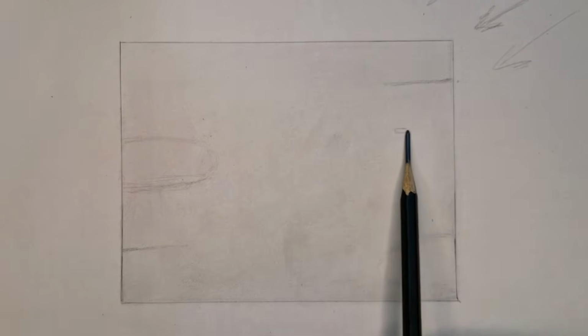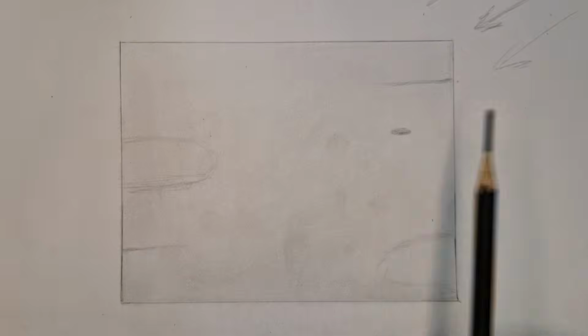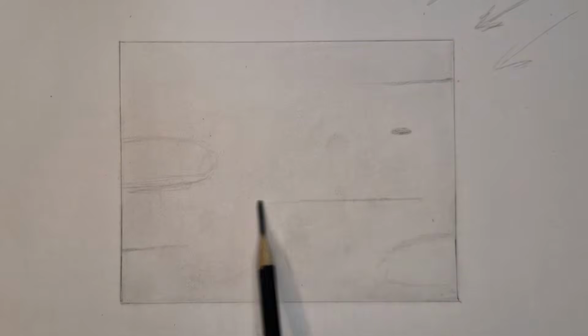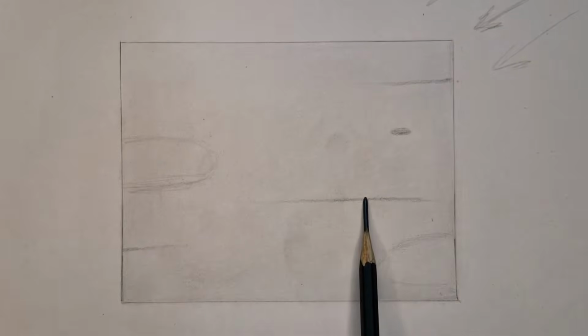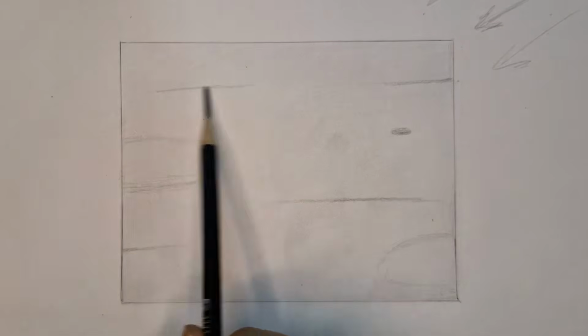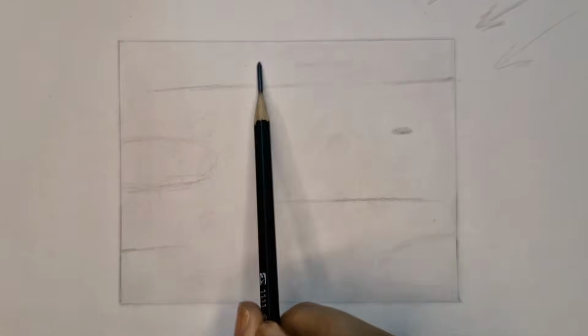Then draw the cracks. All I'm going to do is just lightly sketch those in where I think I want them to be. And again, I'm doing this very lightly at this stage so that if I need to erase anything, I can always come back and erase.